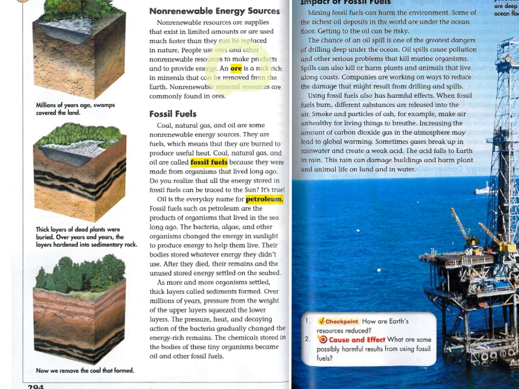Fossil fuels. Coal, natural gas, and oil are some non-renewable energy sources. They are fuels, which means they are burned to produce useful heat. Coal, natural gas, and oil are called fossil fuels because they were made from organisms that lived long ago. Do you realize that all the energy stored in fossil fuels can be traced to the sun? It's true. Oil is the everyday name for petroleum. Fossil fuels, such as petroleum, are the products of organisms that lived in the sea long ago. The bacteria, algae, and other organisms changed the energy in sunlight to produce energy to help them live.